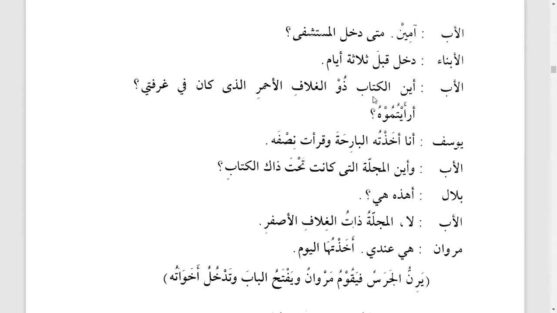Okay, why? is also marfu'a. It is, of course, yes. It's mabni al-fath, but all these asma'ul istifham, like mata, aina, man, kam, are mabni al-fath, most of them, but they are also used as subject, and the rest will be predicate. So aina al-kitabu, okay, why do we have al-ghilaf al-ahmar? Because of al-kitab, which is the mudaf. Yes, al. Excellent.